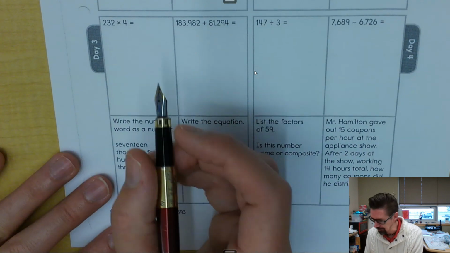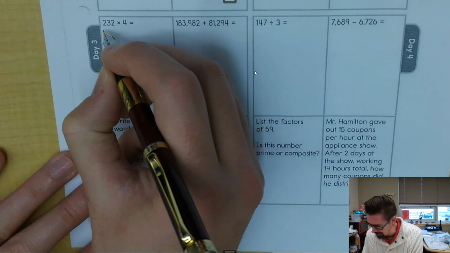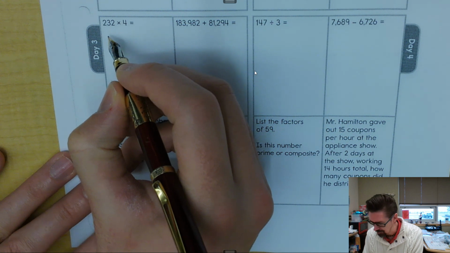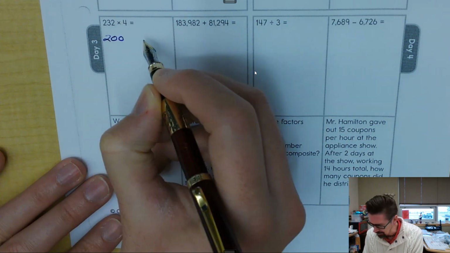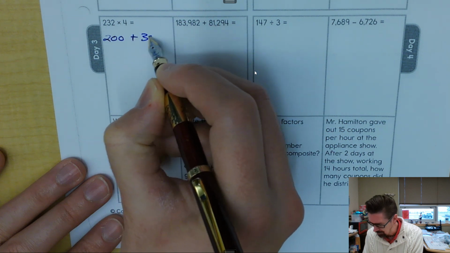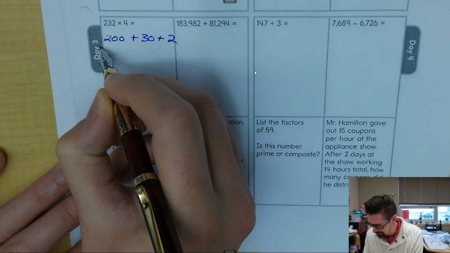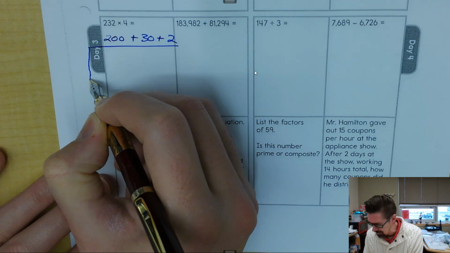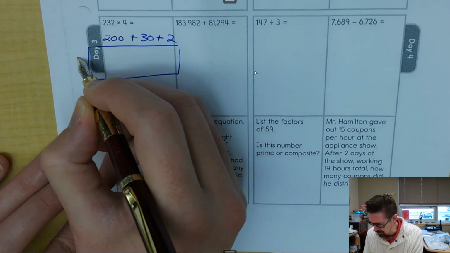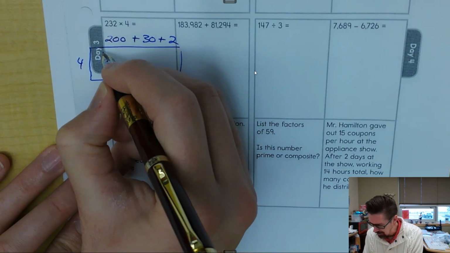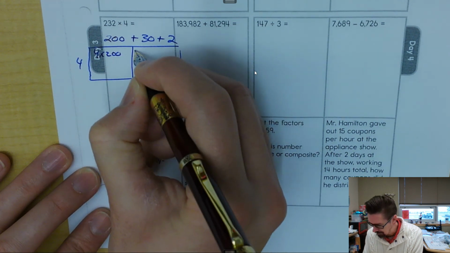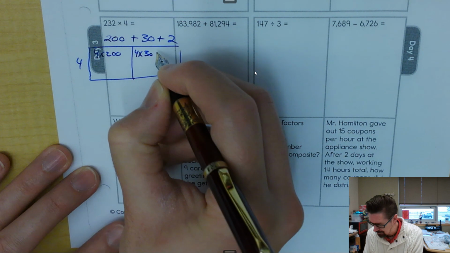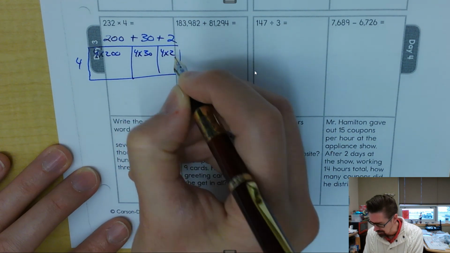So here we go. We have 232 times 4, so 3-digit times a 1-digit, and we are going to break this up into expanded form. So it's 200 plus 30 plus 2. Now I'm going to use the area model here. Remember, you put a 4 on the side, so this turns into 4 times 200, 4 times 30, and 4 times 2.